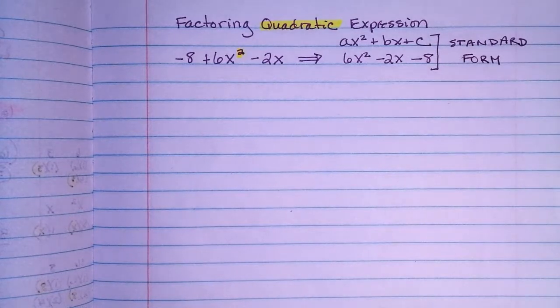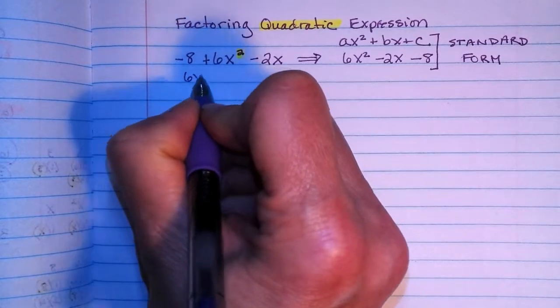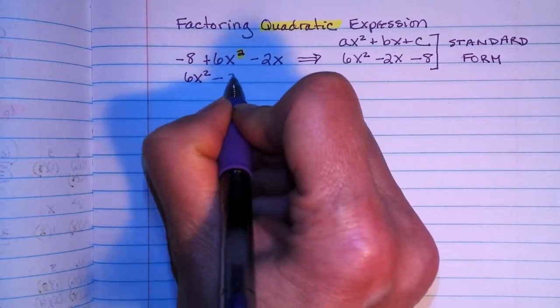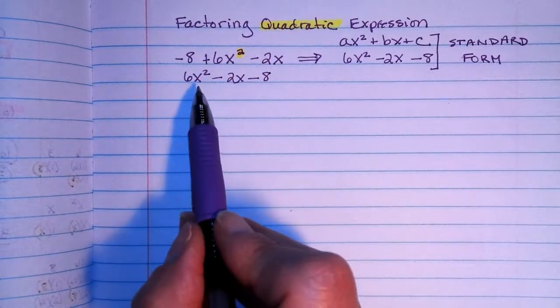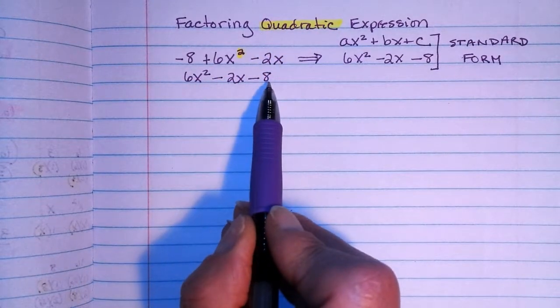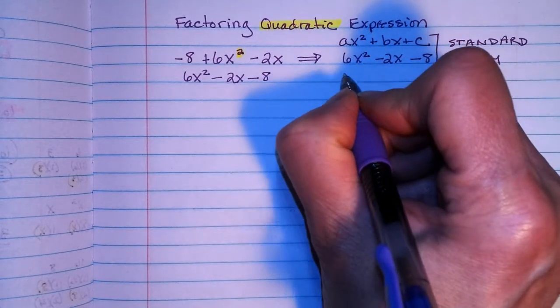I'm not going to spend as much time as I did on the last video going over this. I'm just going to go through the process. So I'm going to be factoring this. I'm going to rewrite this over here. So I have 6x squared minus 2x minus 8. I'm going to look for the greatest common factor here, and I see that I do have a greatest common factor.